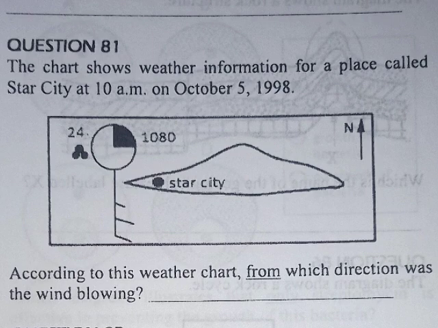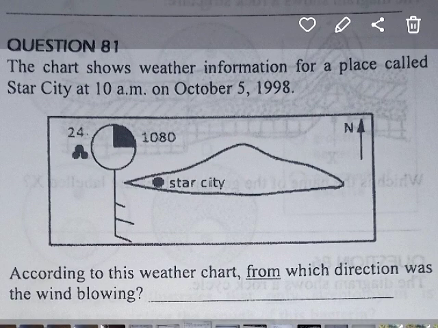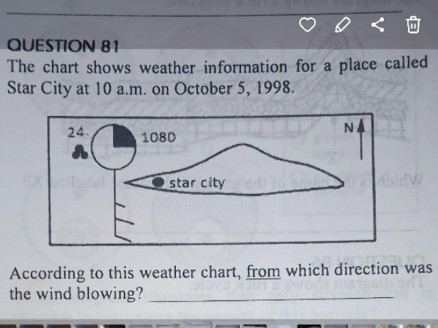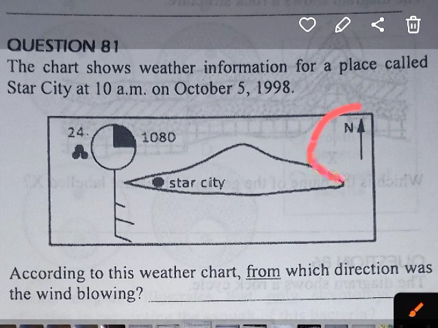The question reads: the chart shows weather information for a place called Star City at 10 a.m. on October 5, 1998. So below we are given weather information. When reading weather information, one thing that you have to know is that the north is always facing up. The opposite to the north is always the south, it will be facing down. On this side, that's where we have the east. On this side, we have the west.